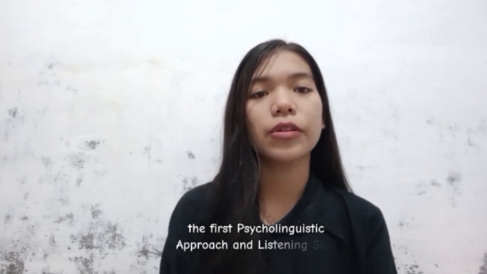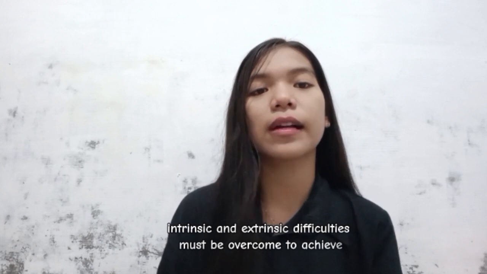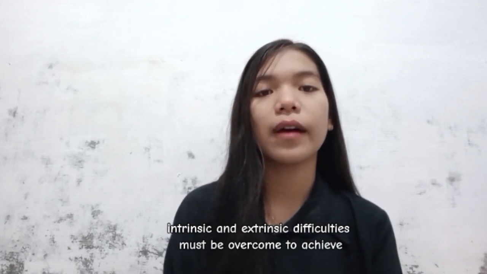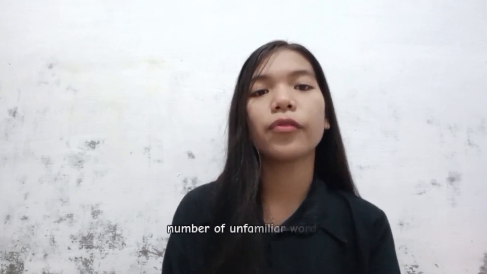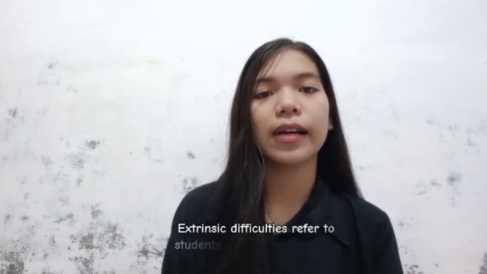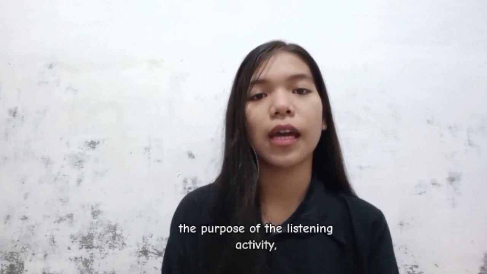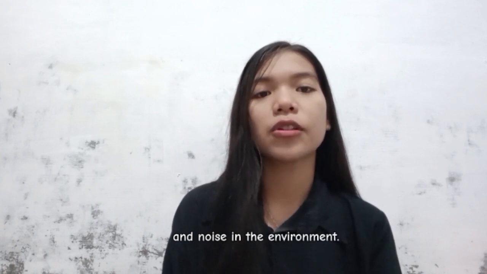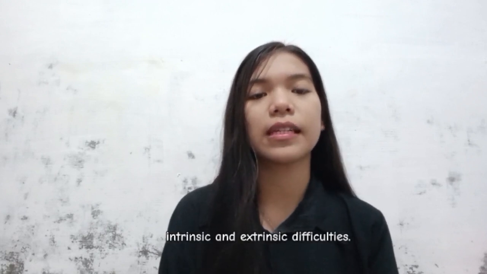The first, psycholinguistic approach in listening. Psycholinguistic research has shown that in teaching listening, intrinsic and extrinsic difficulty must be overcome to achieve high-quality listening activities. Intrinsic difficulty refers to speech, the number of unfamiliar words, and prior knowledge of the topic. Extrinsic difficulty refers to student interest, motivation, the purpose of the listening activity, and noise in the environment. Psycholinguistic knowledge will help teachers to reduce intrinsic and extrinsic difficulty.